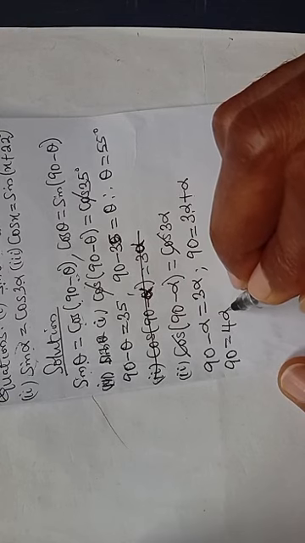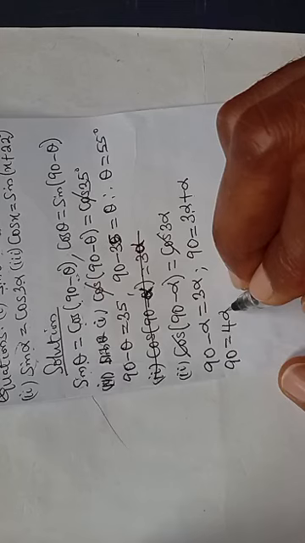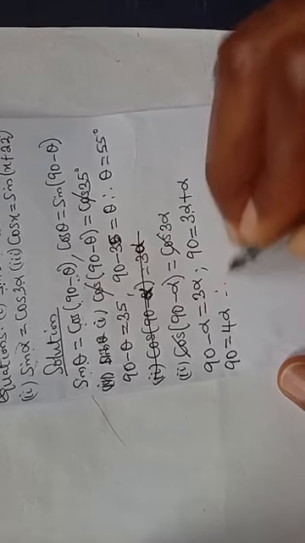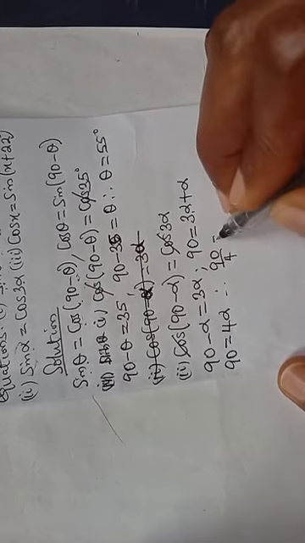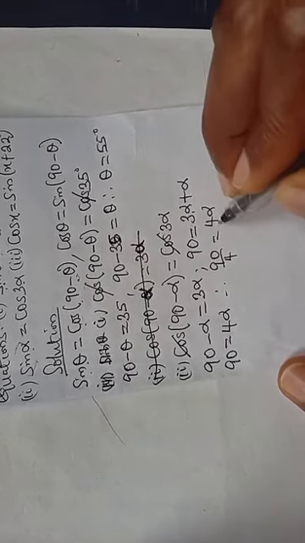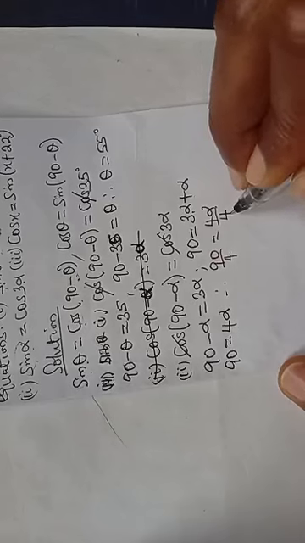Are we together? The next step is to divide both sides by 4. Therefore, 90 over 4 is equal to 4 alpha over 4.